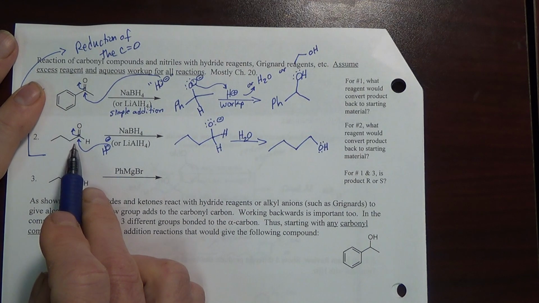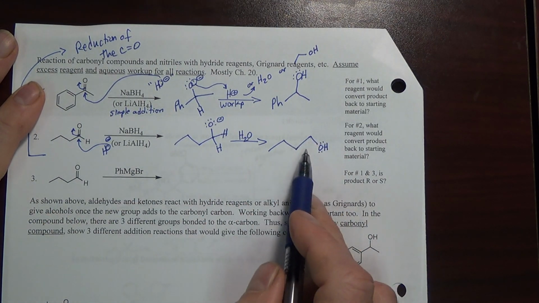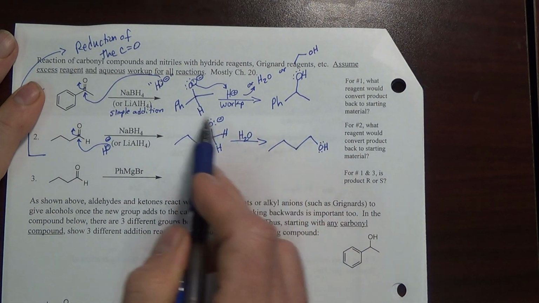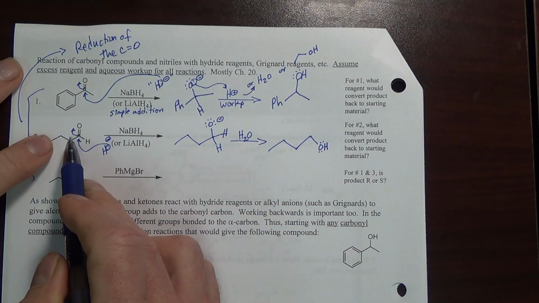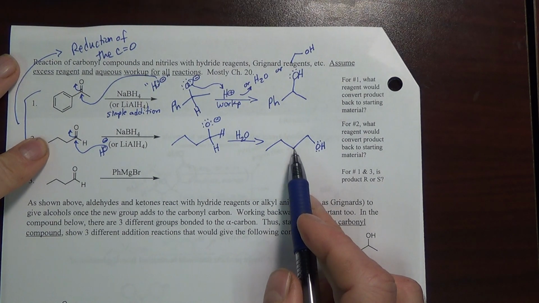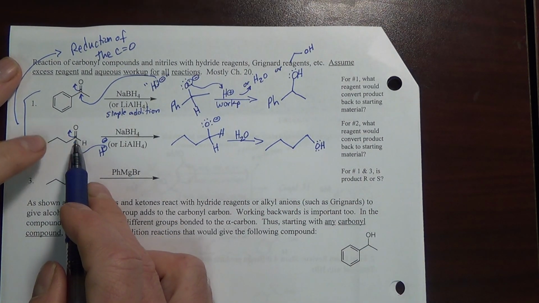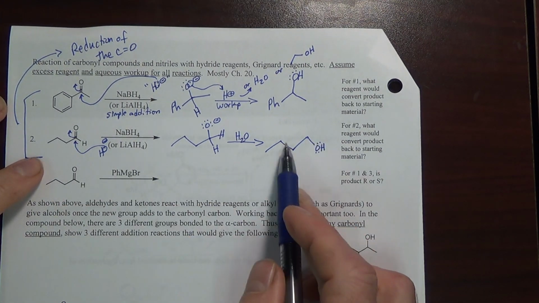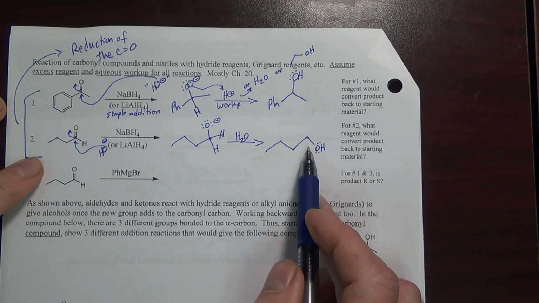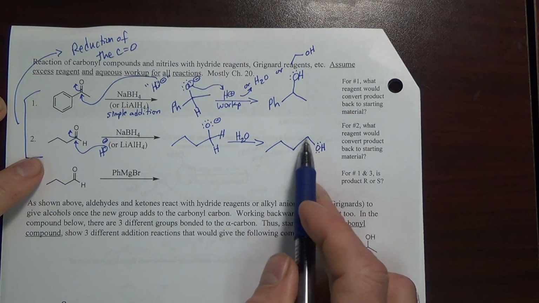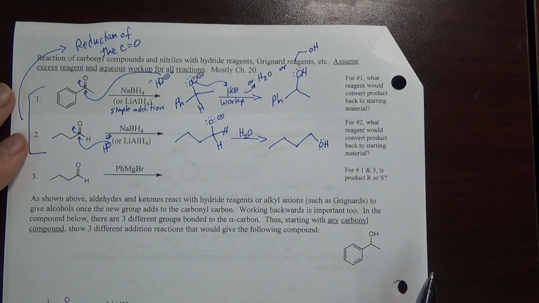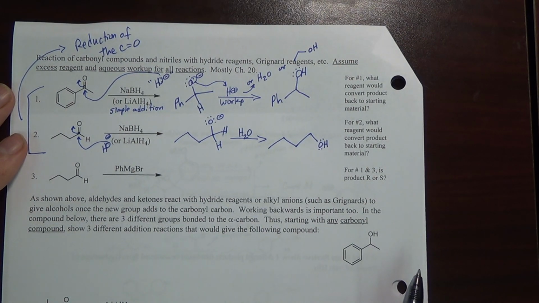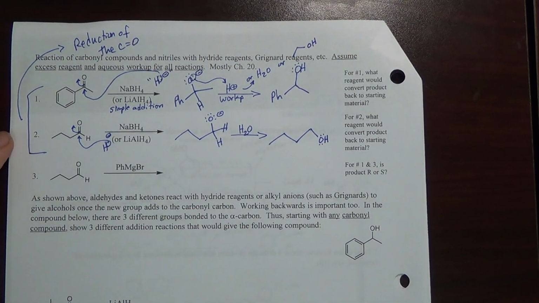So we can reduce our aldehyde to the primary alcohol. If we want to go back, what reagent would convert product back to the aldehyde? Well, you wouldn't want to use one of the big three because that would take the aldehyde all the way to the carboxylic acid. You would want to use, do you remember, the Tollens reagent. That would stop at the aldehyde.